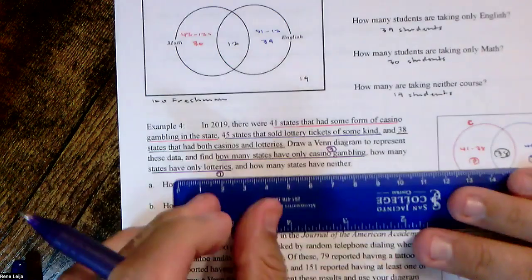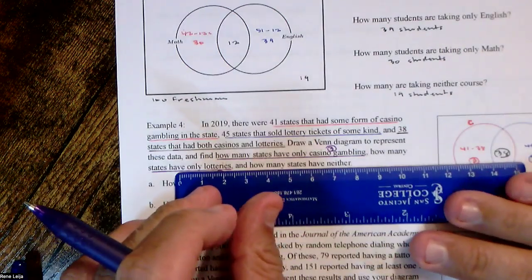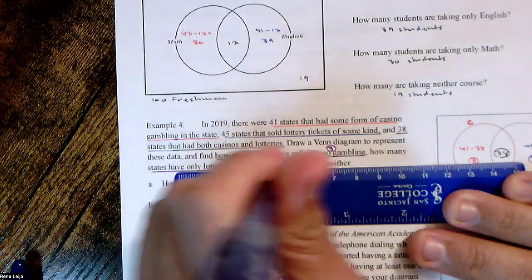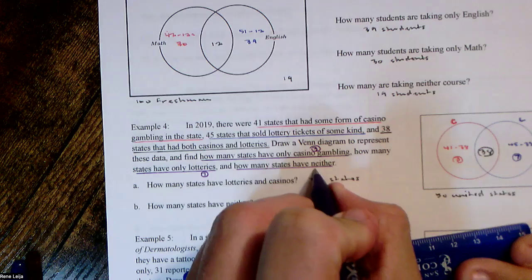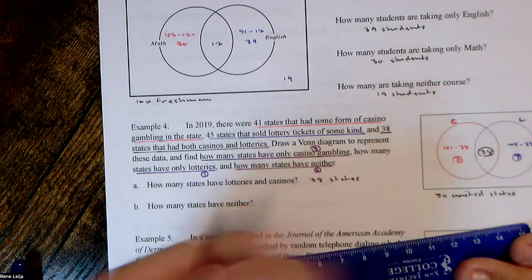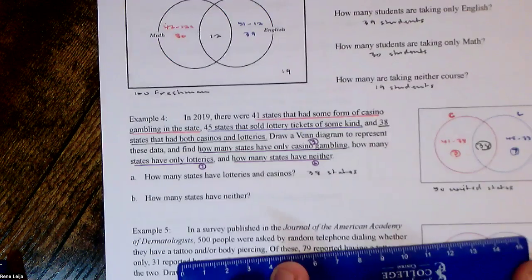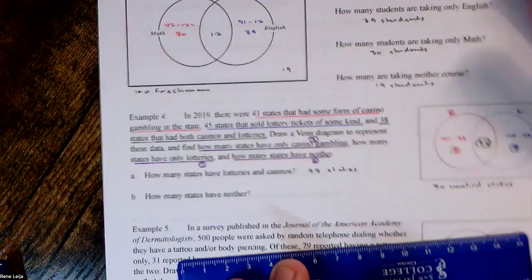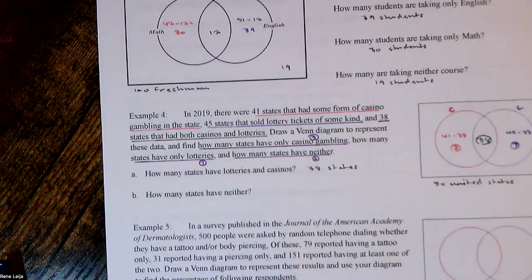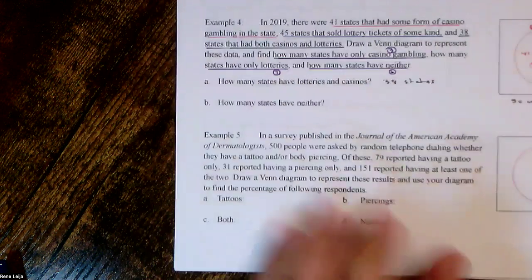How many states have neither? And that's going to be 2. And I think we had to answer that down here. Okay. So, yep, there are our questions. Okay. So hopefully this isn't difficult. You just have to be very careful in how you do this.